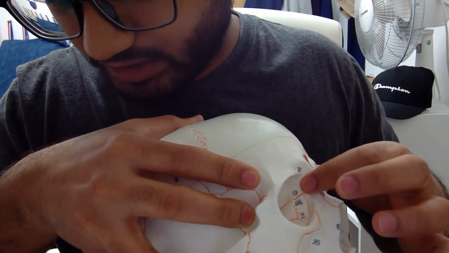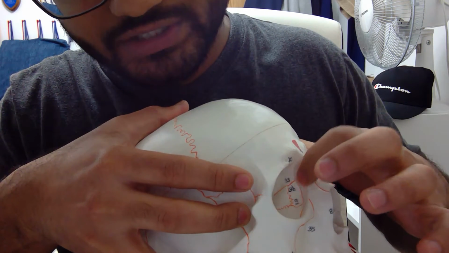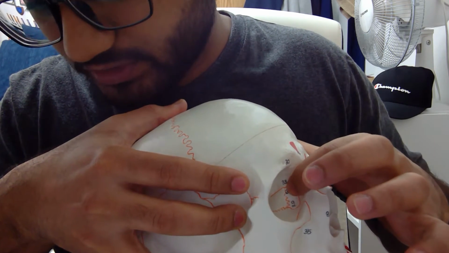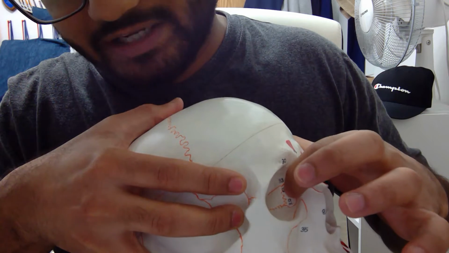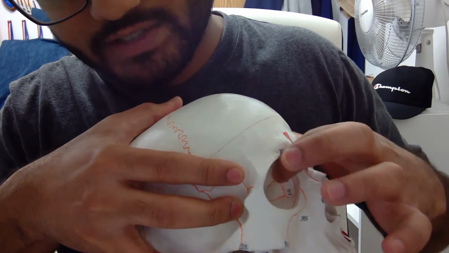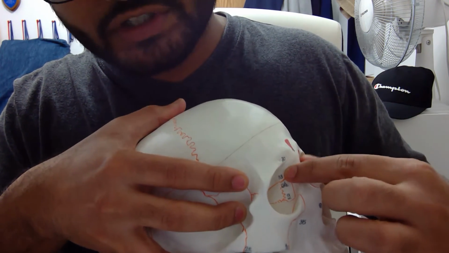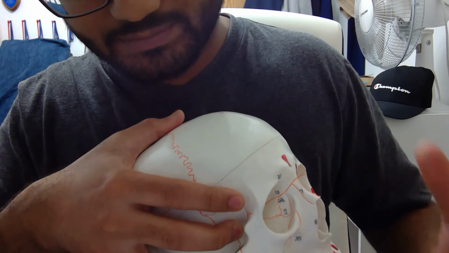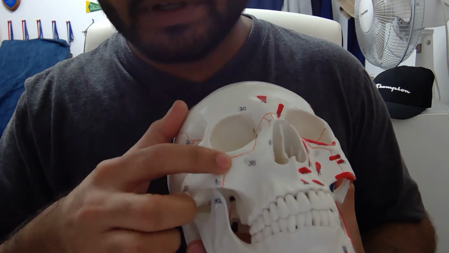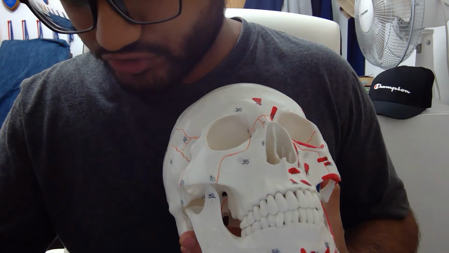Optic canal is going to be followed by, right over here, this is where I said earlier this was your lacrimal bone. This is also going to hold the fossa for the lacrimal sac. So lacrimal bone also has a fossa for the lacrimal sac, which basically produces your tears. And then to repeat, 35 is your infraorbital notch.